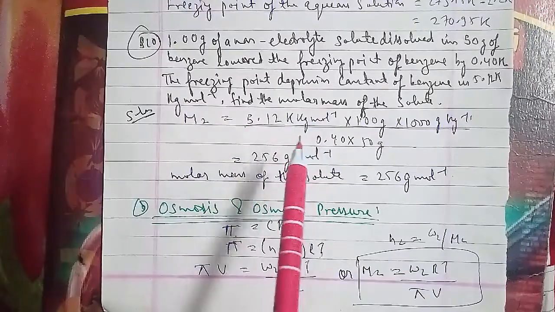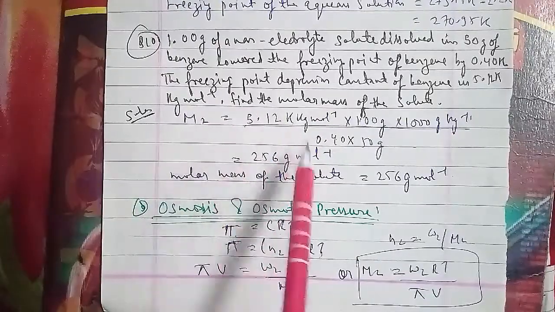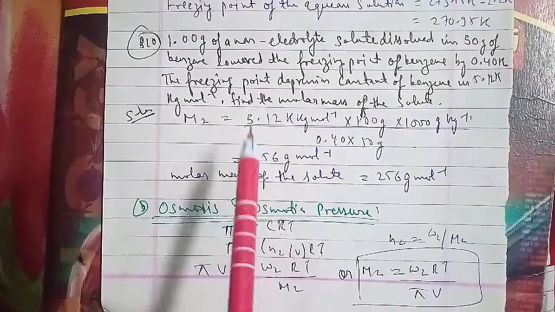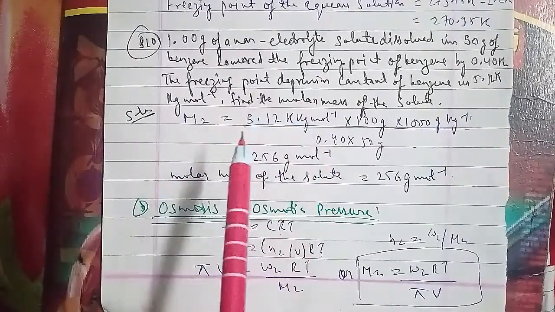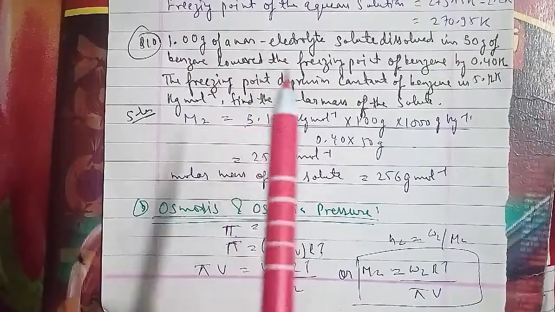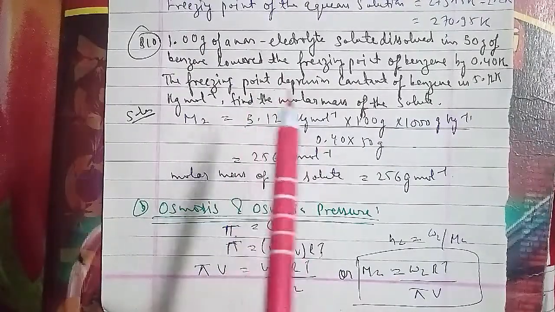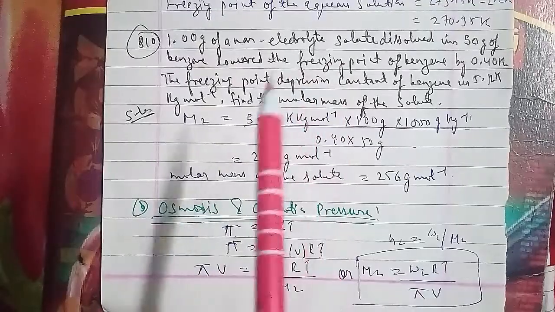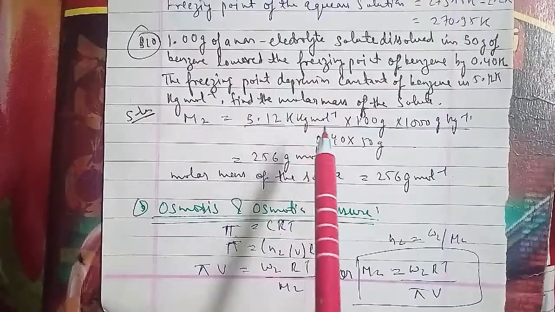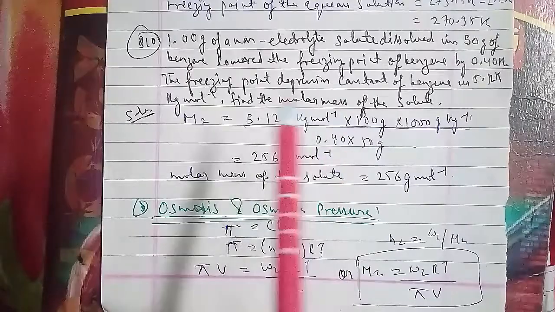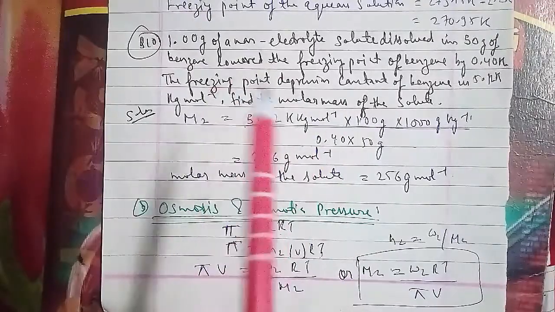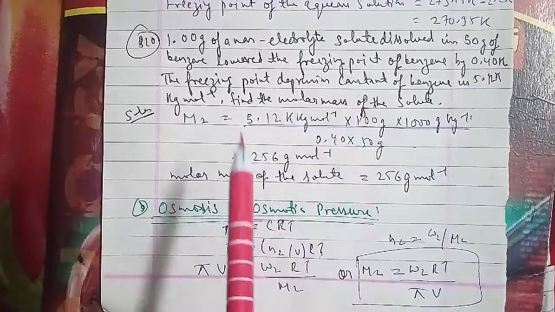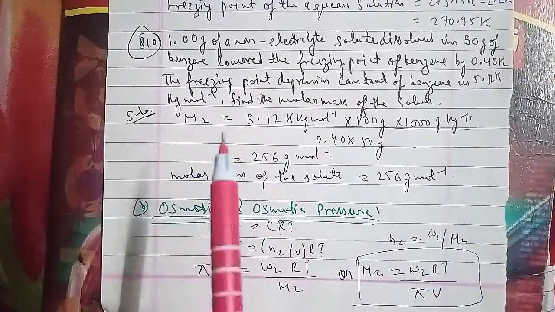Now we will go ahead with the question, the 11th question of the session. 200 centimeter cube of an aqueous solution of a protein contains 1.26 gram of protein. The osmotic pressure of the solution at 300 Kelvin is found to be 2.57 into 10 to the power minus 3 bar. Calculate the molar mass of the protein.